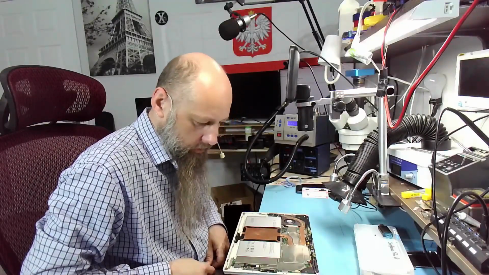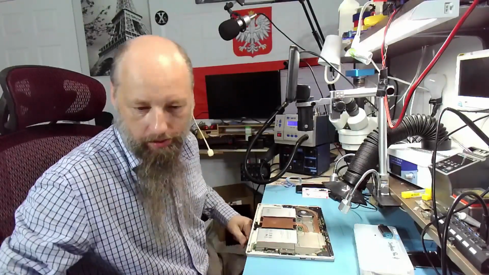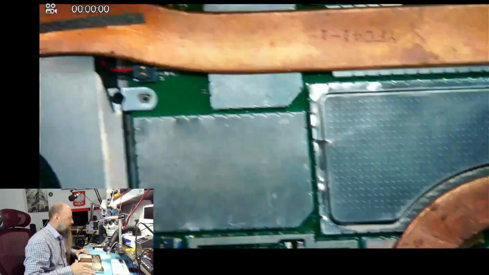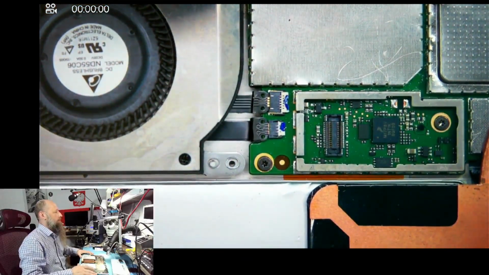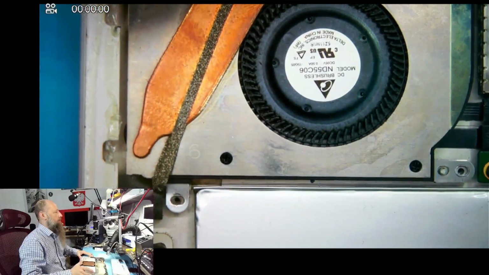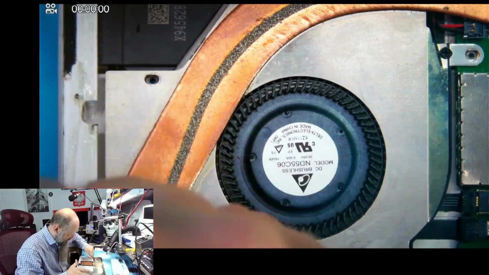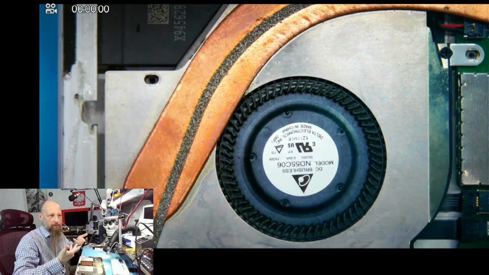I do not know how this happened. So take a look here. This was purely messed up by the technician. Screw missing. Screw missing. Screw missing. And screw missing. Alright, that means that this whole thing is loose, so it can be pushing on the screen.